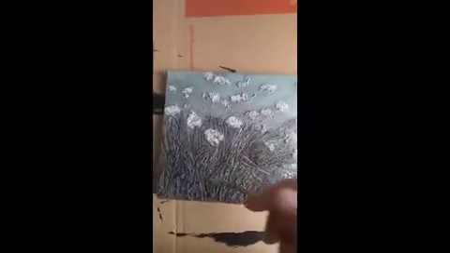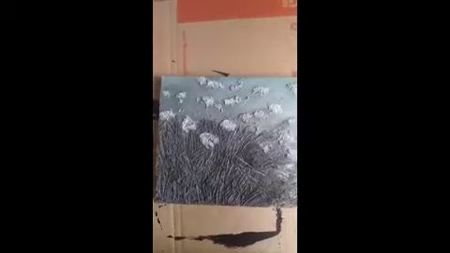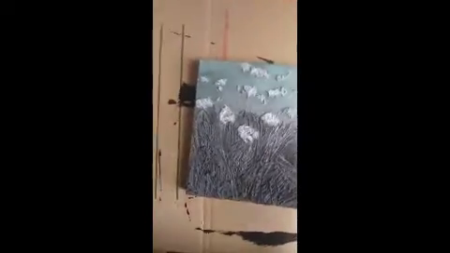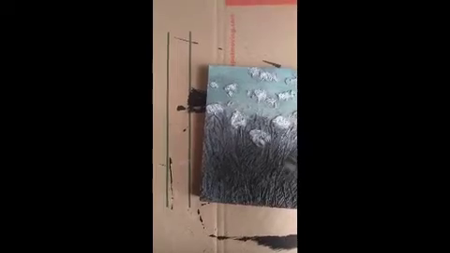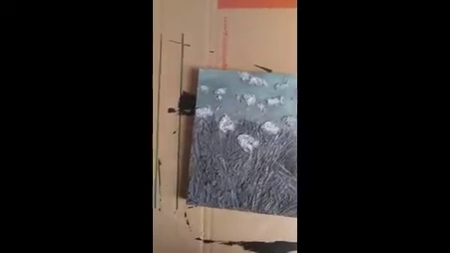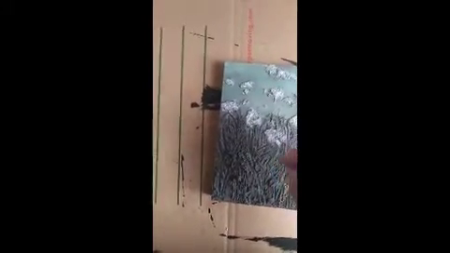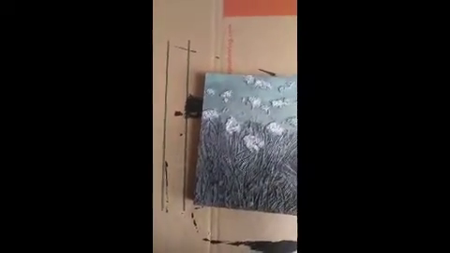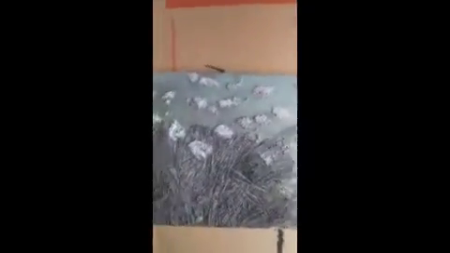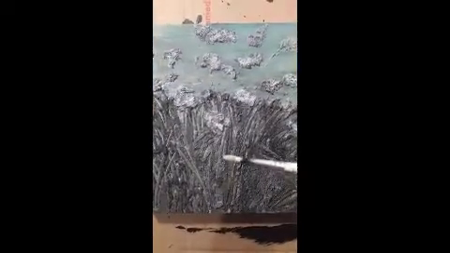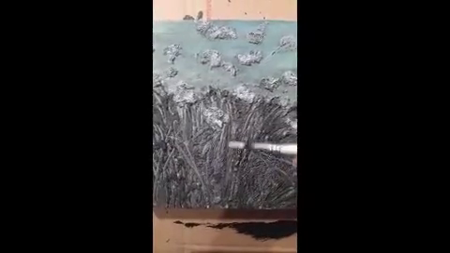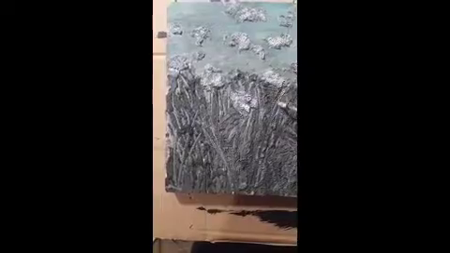So we're gonna keep going and just cover the whole surface of our stems. I'm going to keep using the lighter color going over the stems.